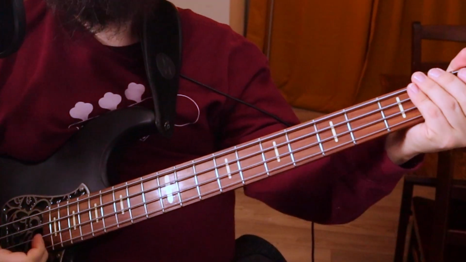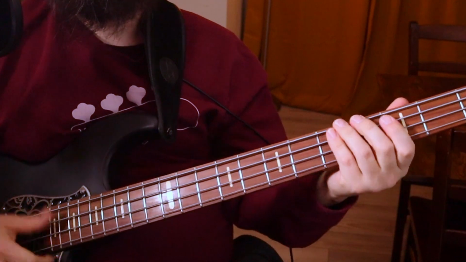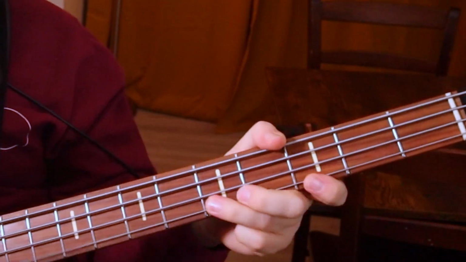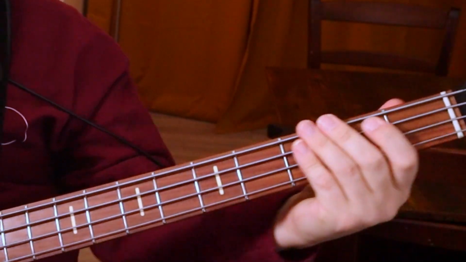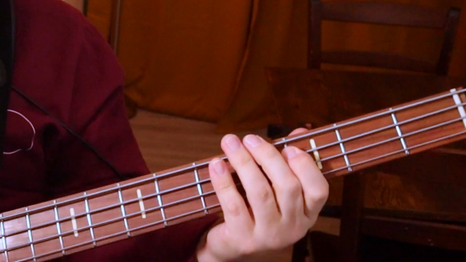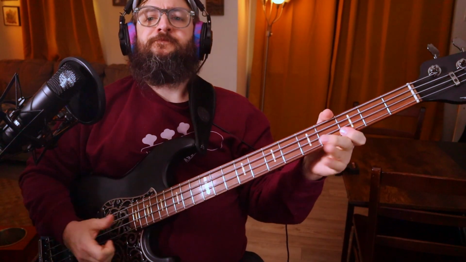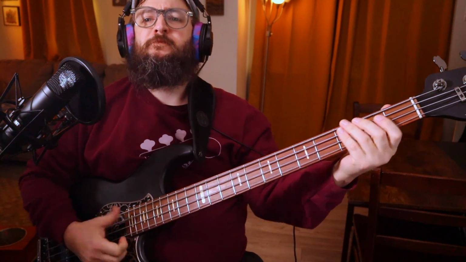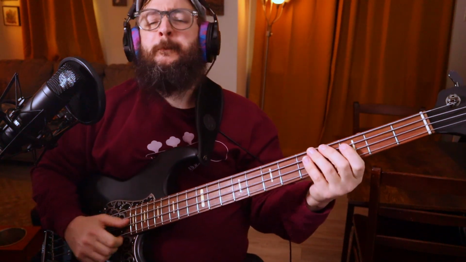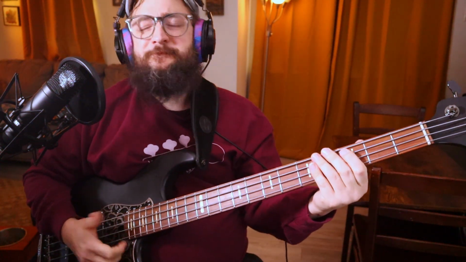That flat 7th, in the context of the major sounds, makes this one of the funkiest scales you could possibly use. Check it out. Jam on this all day.